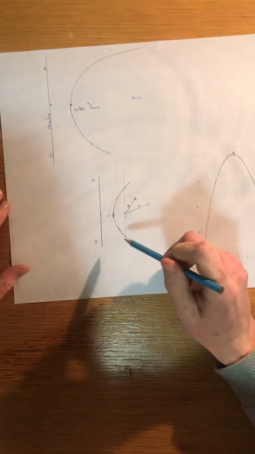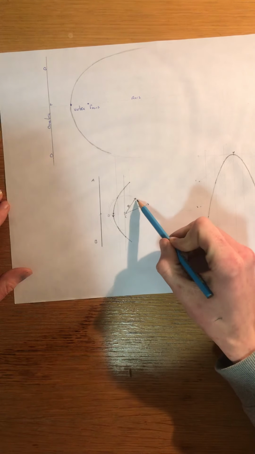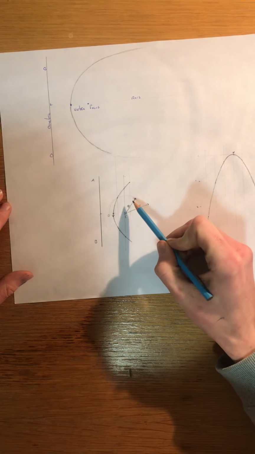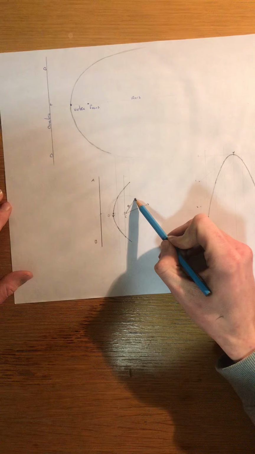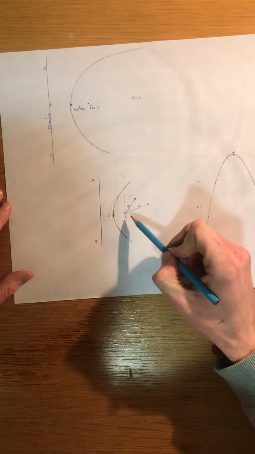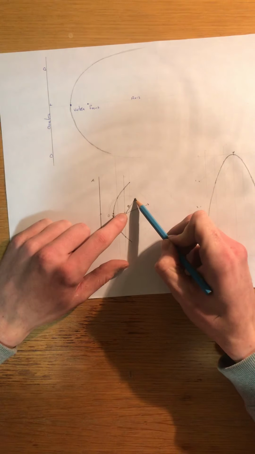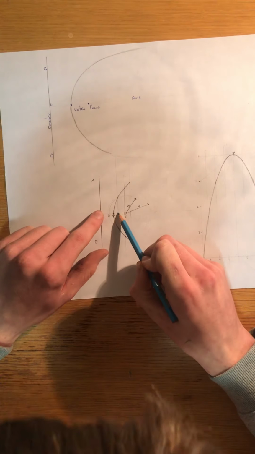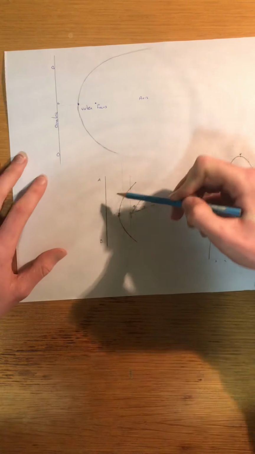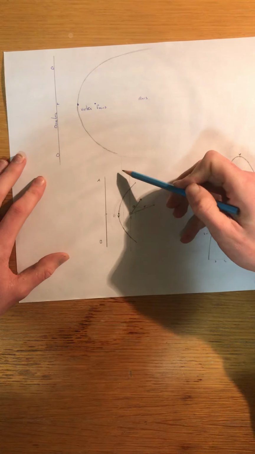From there, I took a series of circles from my focus. After each time I took the radius of these circles, I kept the same distance of my radius and marked it off here parallel to the directrix, and I take my line parallel to my directrix.